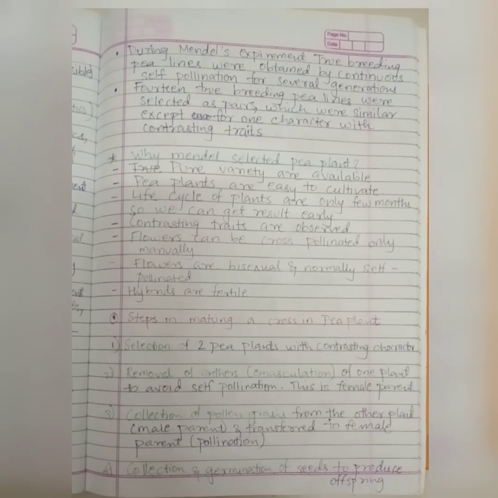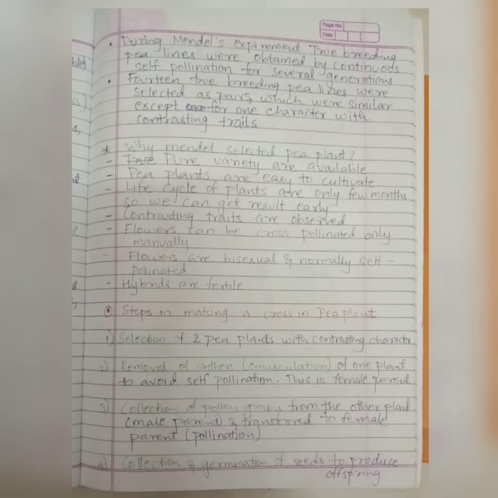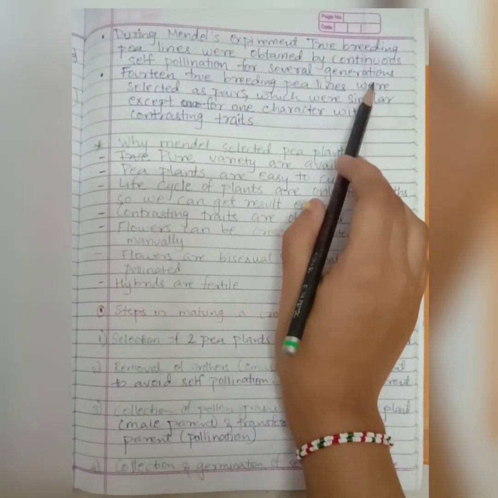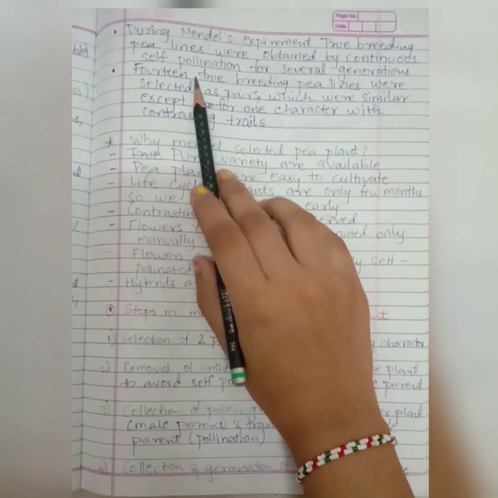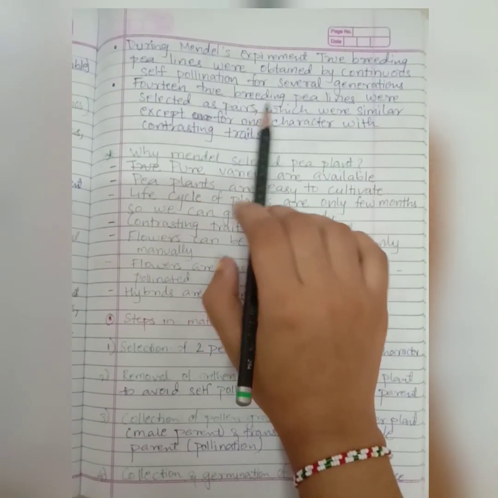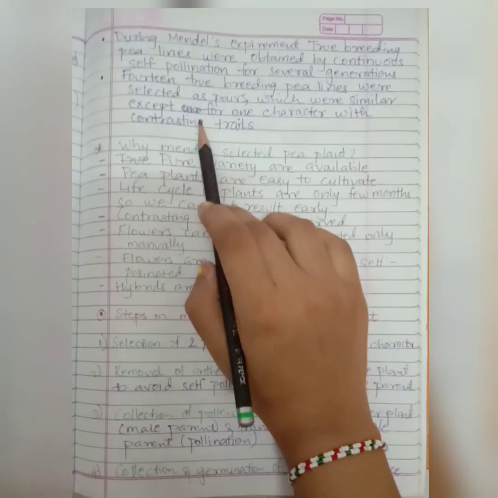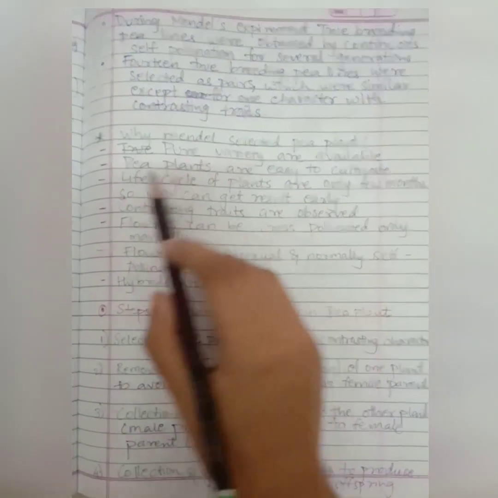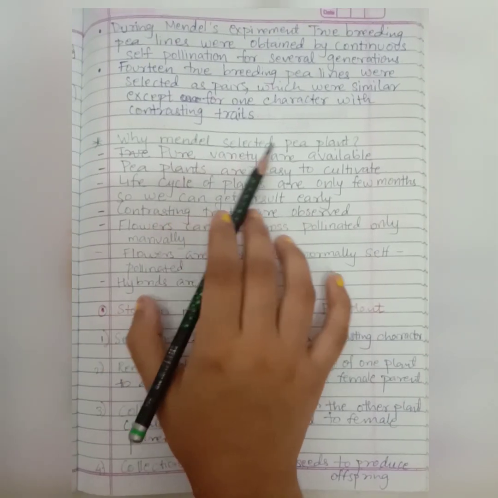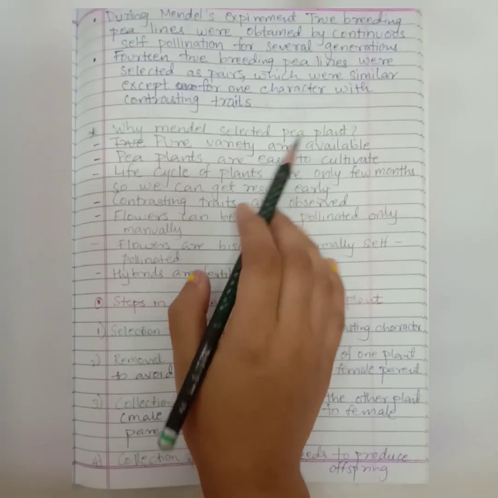In Mendel's experiment, true breeding pea lines were obtained by continuous self-pollination for several generations, and 14 true breeding pea lines were selected as pairs, which were similar except for one character with contrasting traits. So why did Mendel select pea plant only and not any other plant?